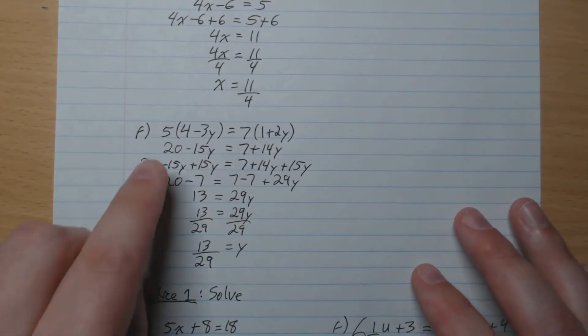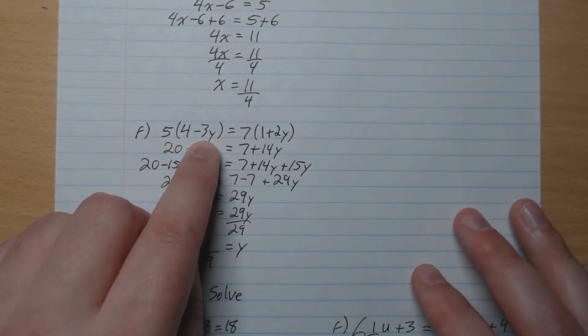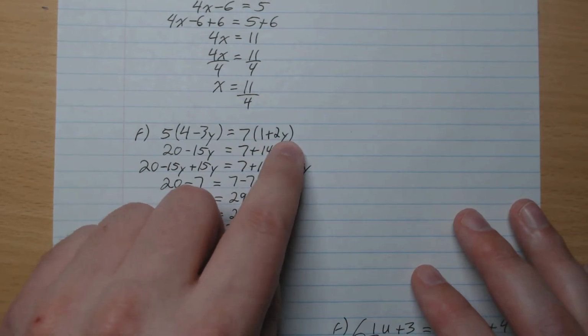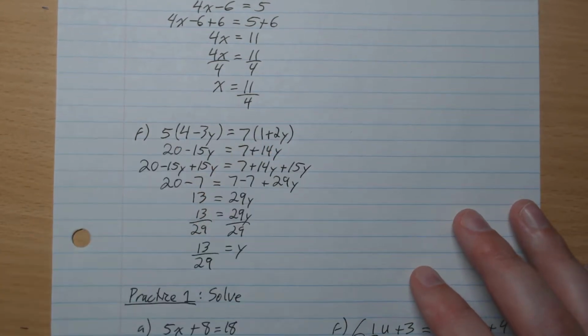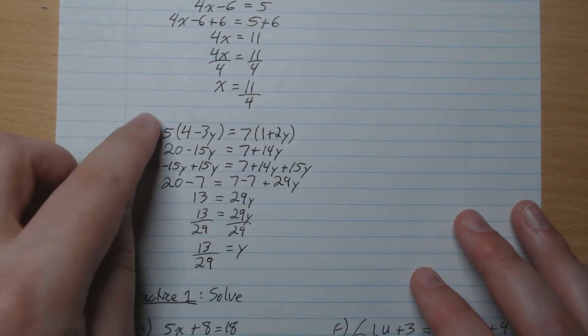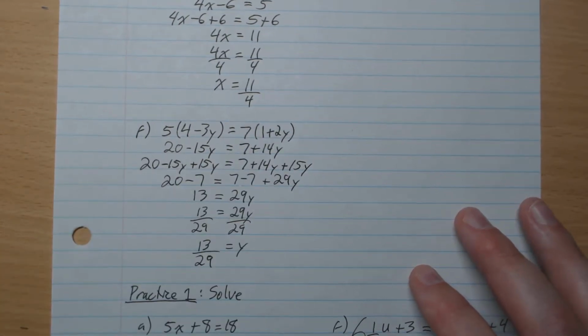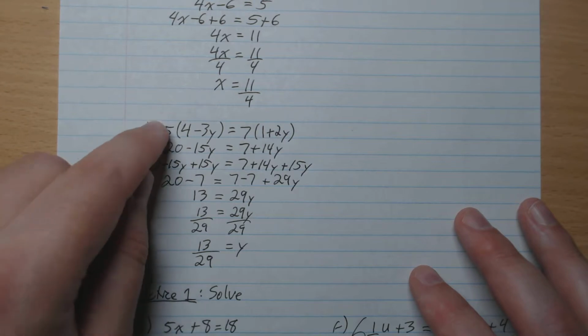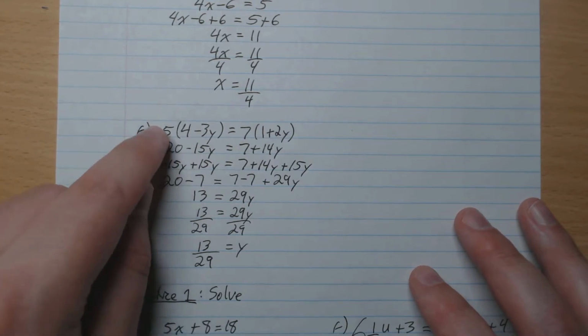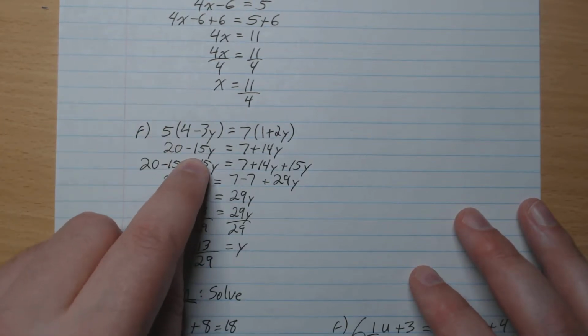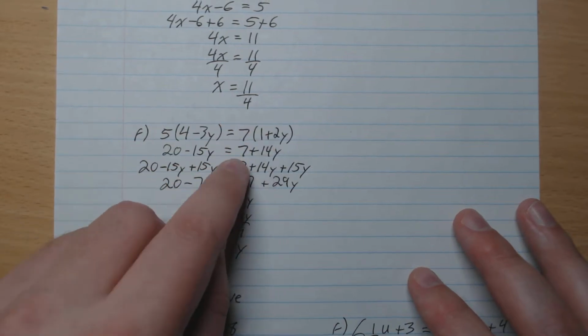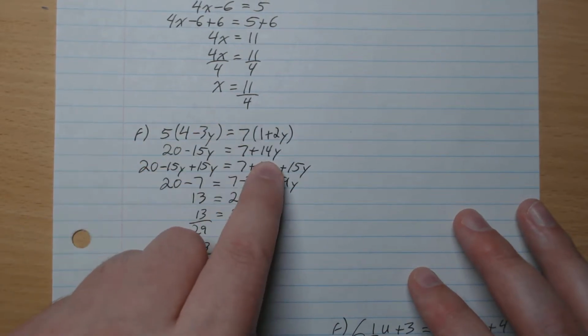F. 5 times 4 minus 3y equals 7 times 1 plus 2y. Now once again, we could divide by 5 on both sides to get rid of it, but 7 over 5 is a little nasty, and we want to avoid that. So what we're going to do is distribute. 5 times 4, 20. 5 times minus 3, minus 15. 7 times 1, 7. 7 times 2, 14, like that.